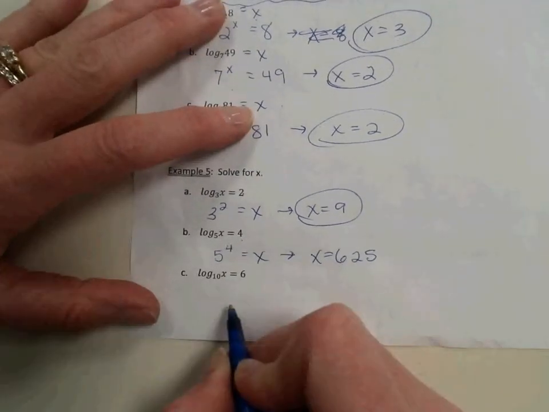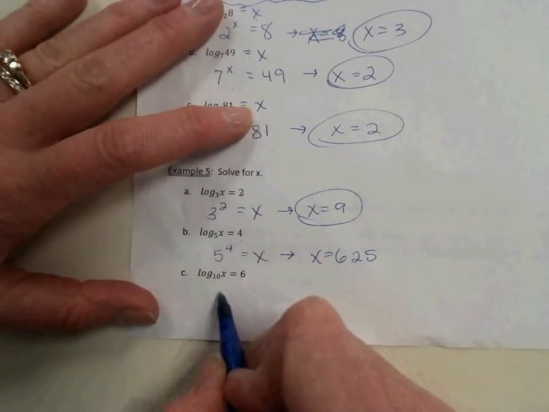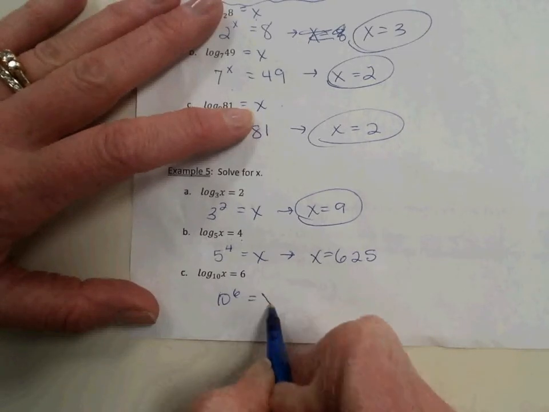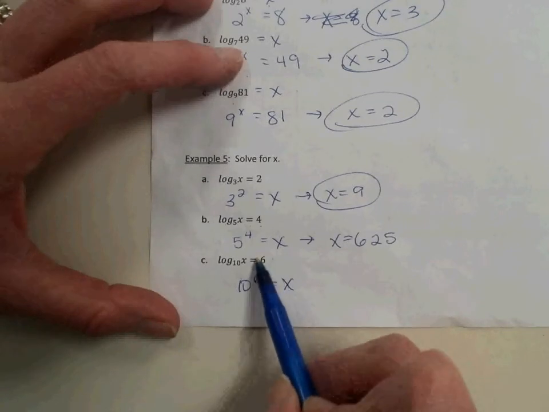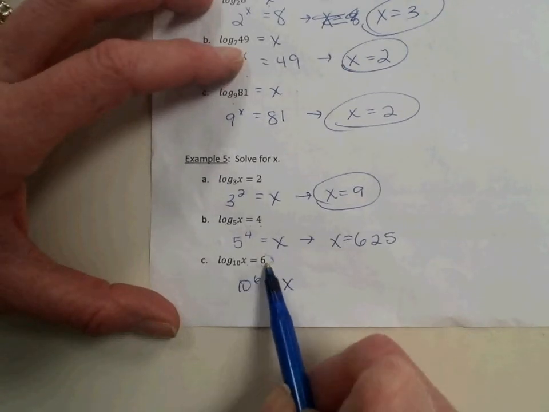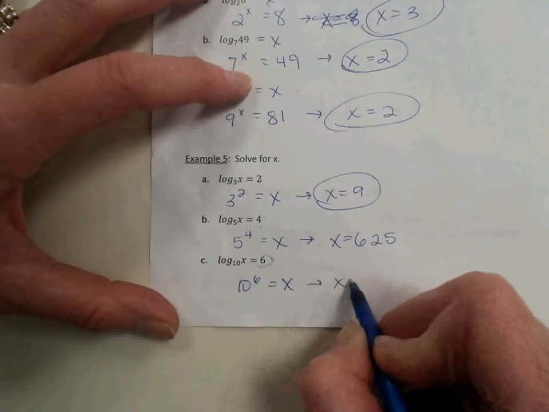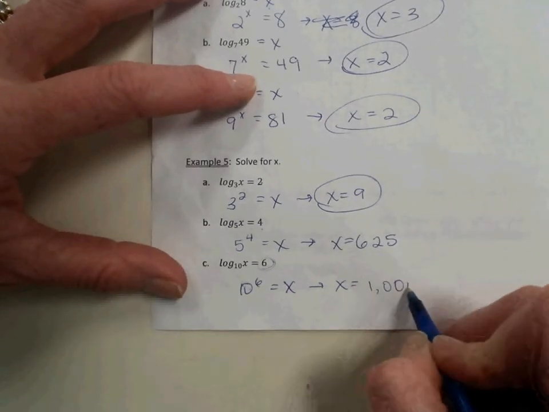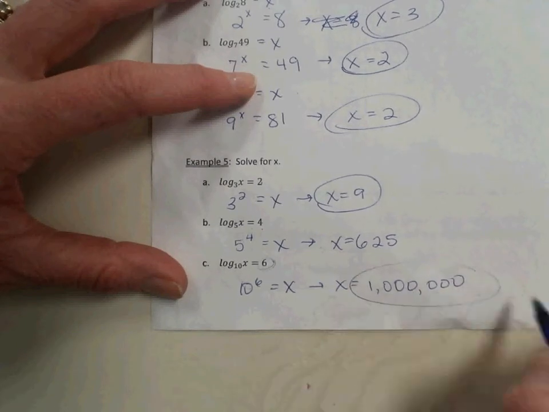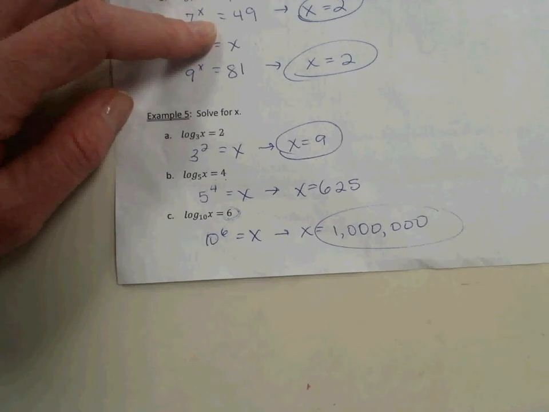Anybody get the answer for that one? Tisha? Did you get 10 to the 6th equals x? Or did you use 6 to the 10th? 6 to the 10th. Easy mistake to make. So make sure that the number that it's equal to becomes the power of the base. Okay. So 10 to the 6th, so x would equal, I heard it over here, 1 million, good. So there are 6 zeros on there. And that is your notes on logarithms.